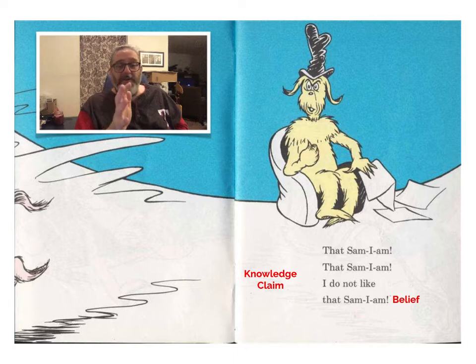This is an example here. I do not like that Sam I am. I doubt he's thought about it a whole lot, but you can see he's shaking his fists. He dropped his papers. So there's evidence that the belief is strong, but it hasn't yet been certified as knowledge. We would not call this knowledge. We would call it a knowledge claim.